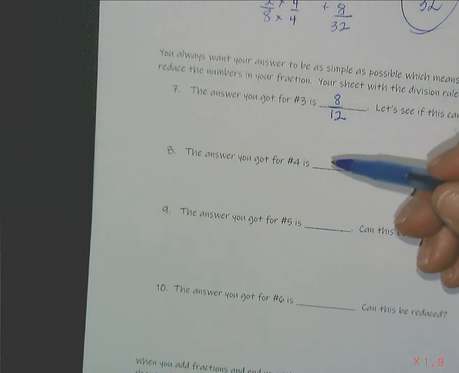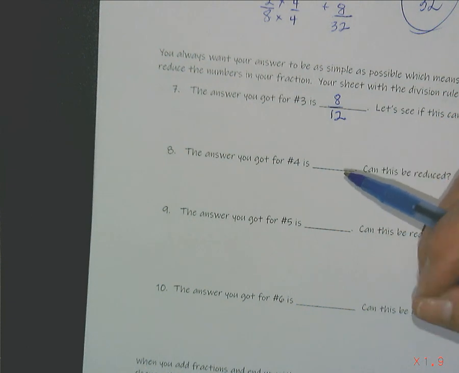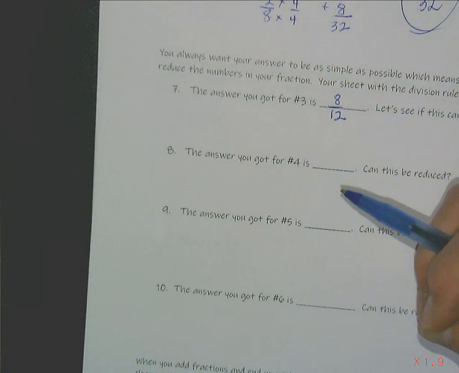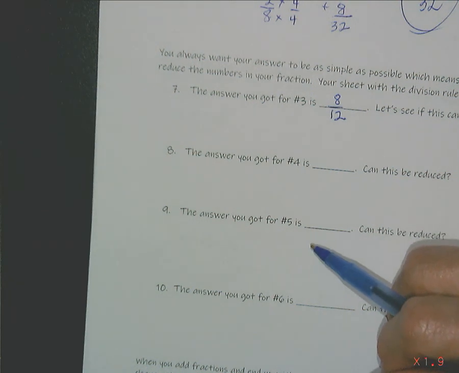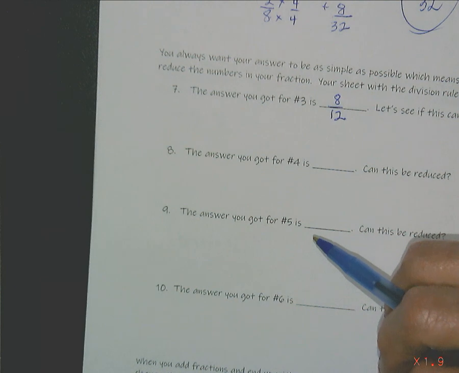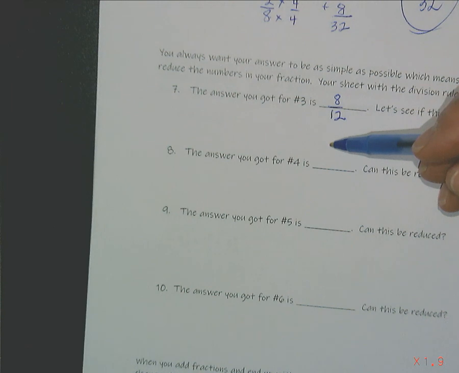Now, the first number I always try. Well, let me take that back. 5s are easy. If a number ends in 5 or 0, it's definitely divisible by 5. So I do take a peek for that. And the rule for 10s is easy. If numbers end in 0, they're always divisible by 10. So I look for those easy ones first. Is it divisible by 5 or is it divisible by 10? And these are not.